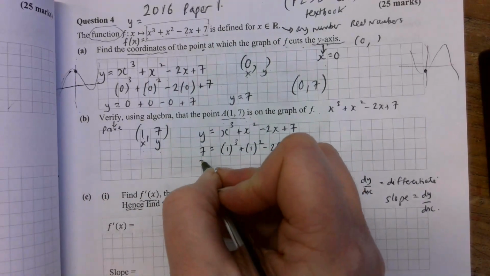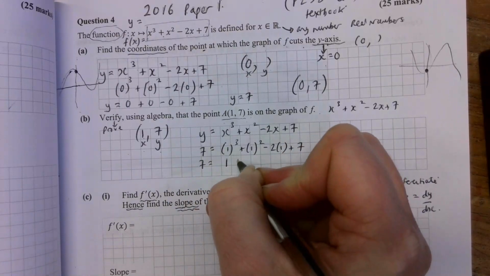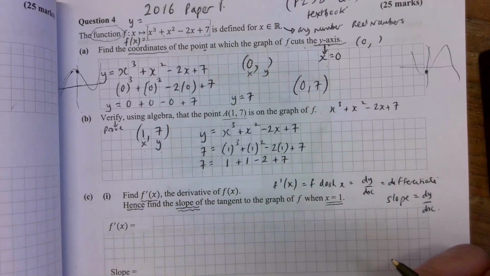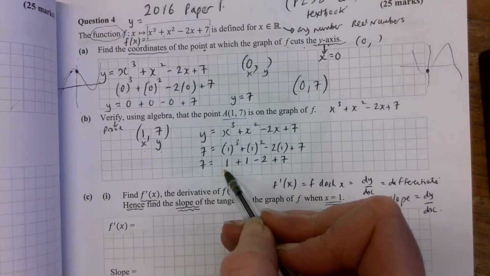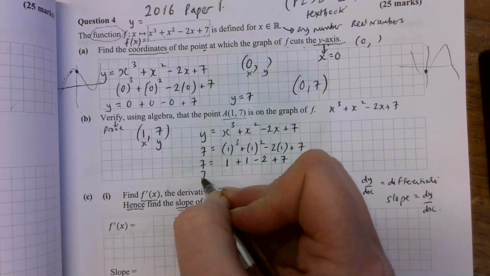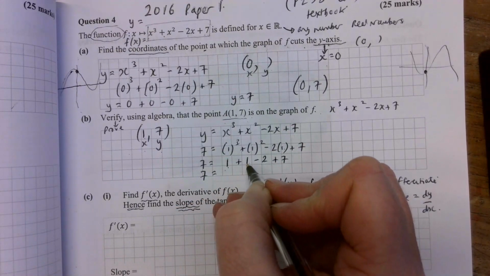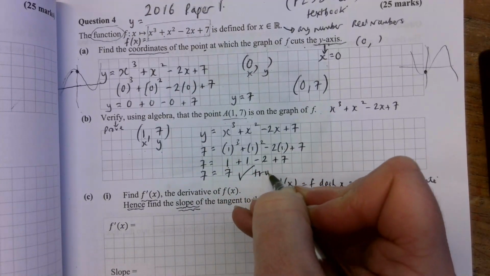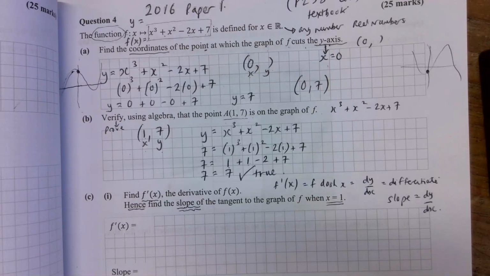So here I've got 7 is equal to 1 plus 1 minus 2 plus 7. That's just 1 cubed is 1, 1 squared is 1, 2 by 1 is 2, and 7. So 7 is equal to, well, 1 and 1 is 2, and 2 minus 2 is 0, plus 7 is 7. Yes, that's true. So I've shown that if I put 1 in for x, I get a y value equal to 7. In other words, the point 1, 7 is on that curve, is on that function.